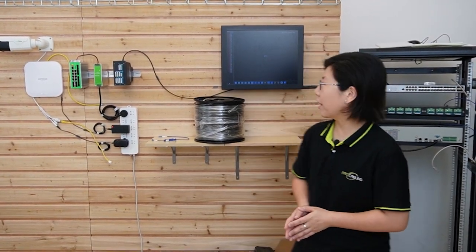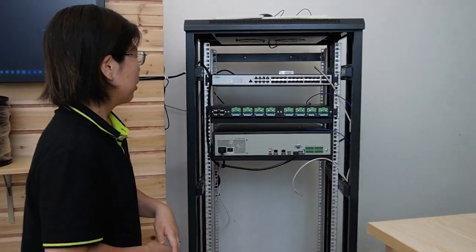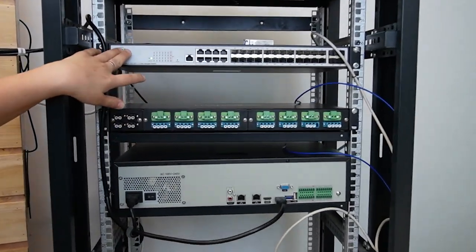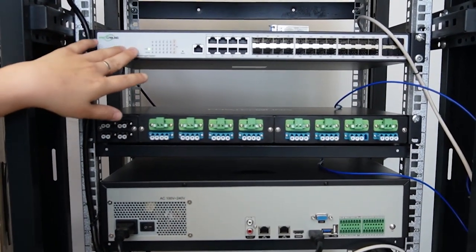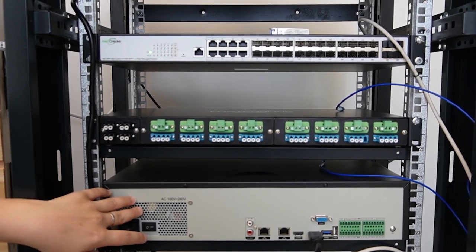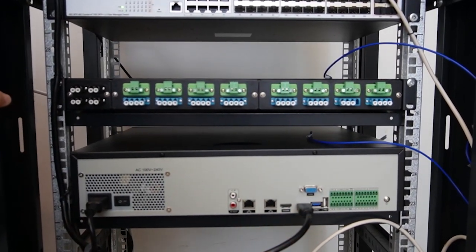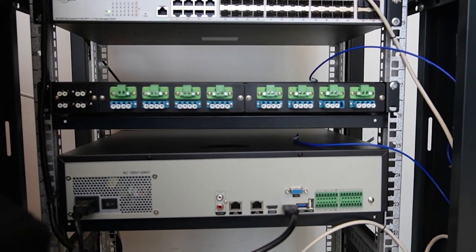So now we have moved in front of the demonstration board, and I'm going to do a connection using the fiber managed switch that I just showcased. Looks like we have a lot of equipment to explain about, so let's walk through the process together. So over here we have the 16+8 fiber managed switch. This is a termination box. This is a 32-channel network video recorder. And the network video recorder is already connected to a monitor through a HDMI cable.